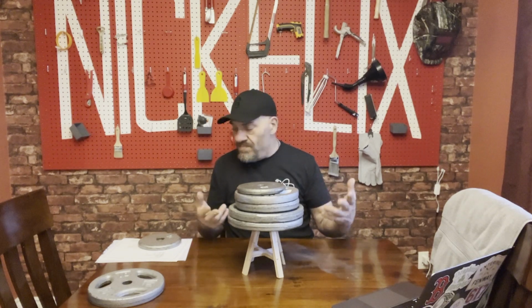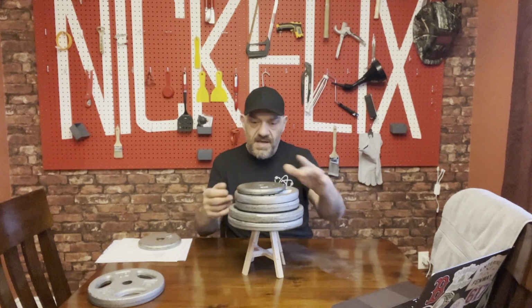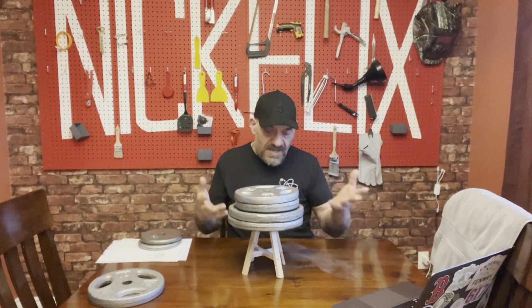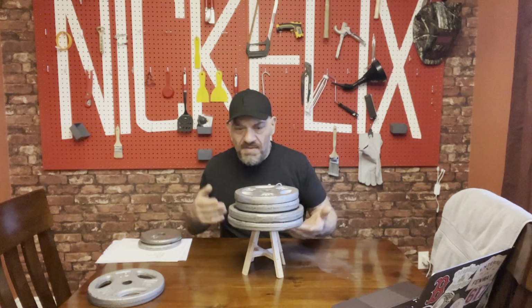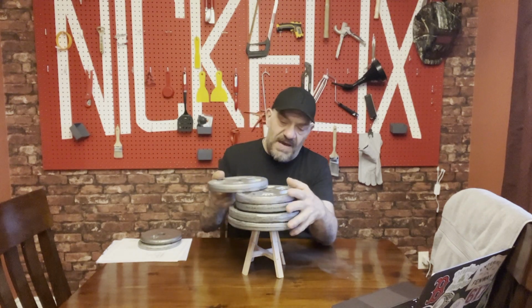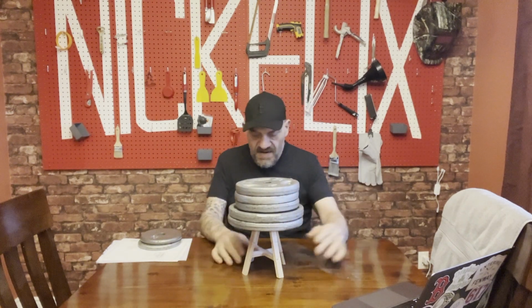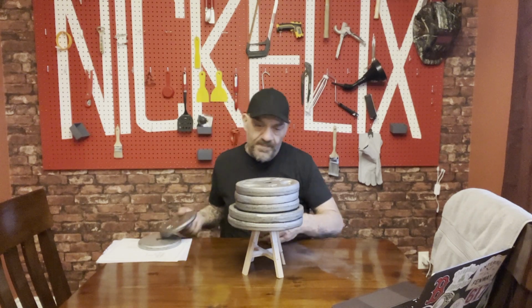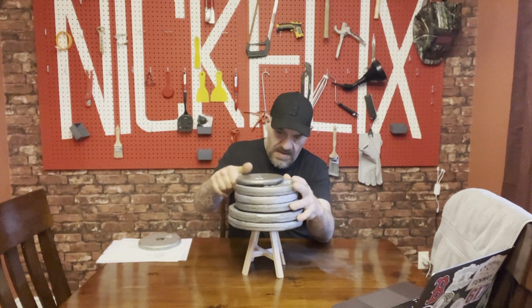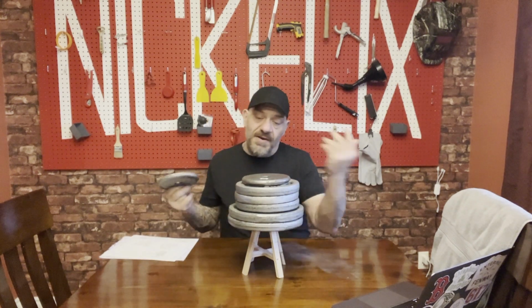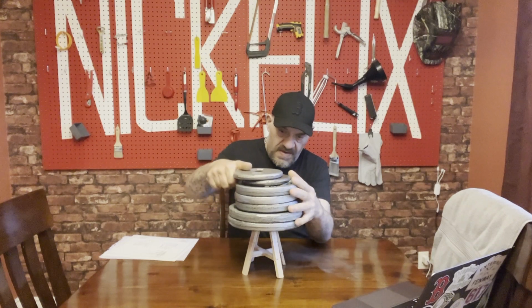I do want to put a little bit more weight on here to see if it can exceed the goal. And I would do this until it collapsed, but again, I don't want to damage my hardwood table. I probably should have done this in a different location, but I didn't really think that one through. So here's another 10 pounds. So I now have 50 pounds of weight on this stool. And if I were to quadruple that, we'd be at 200 pounds. Another 5 puts it at 55 pounds. I've got one more 5-pounder here. We'll put another 5 on there.